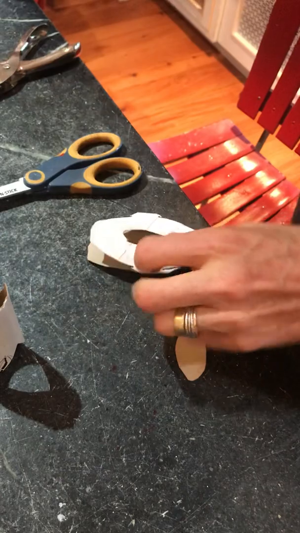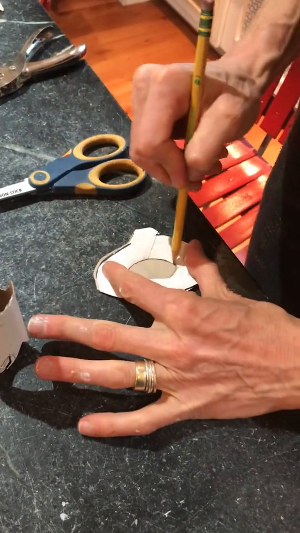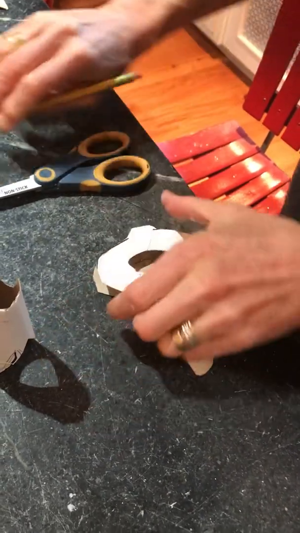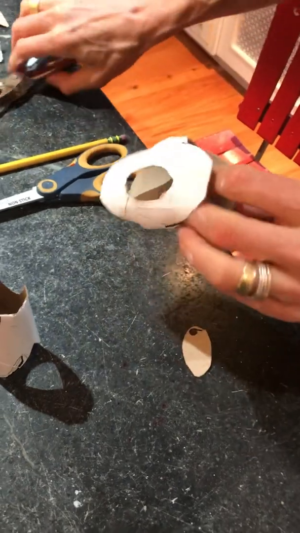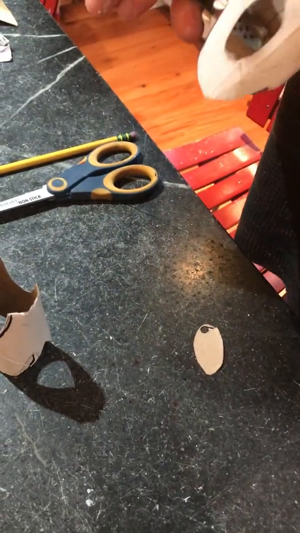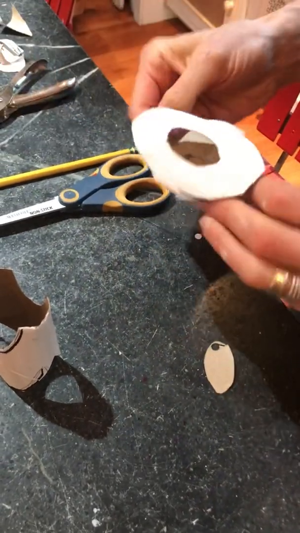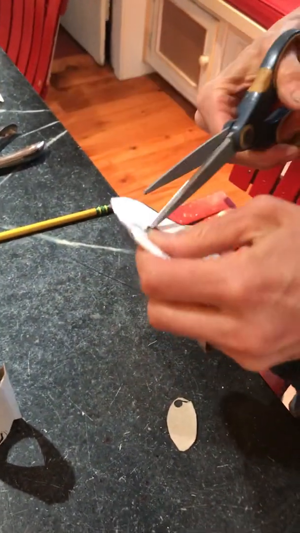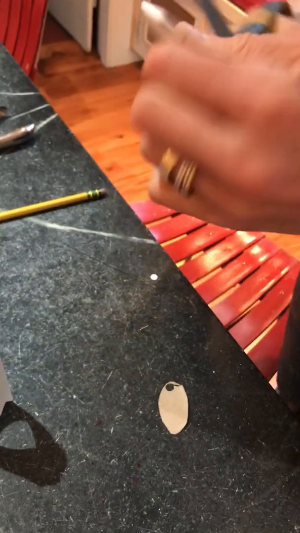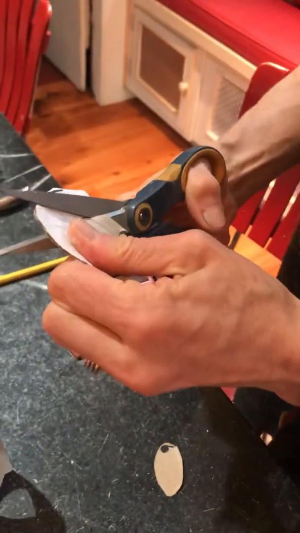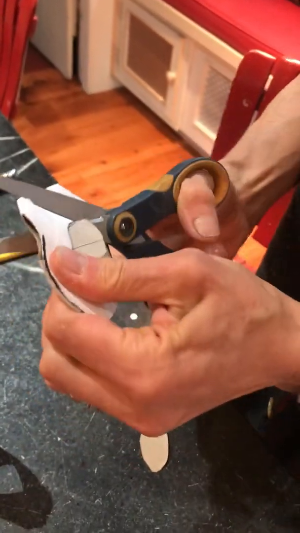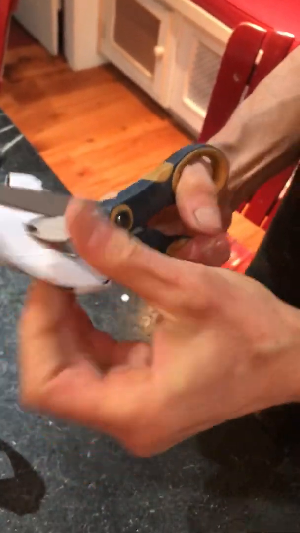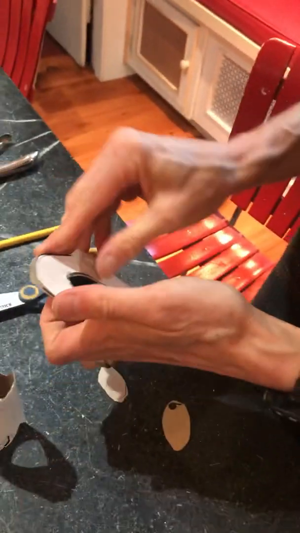And then, you know, you could trace however you want to do this. And cut this one out. I could have done it at the same time. Oh, there we are. There's the negative space of the O. Voila.